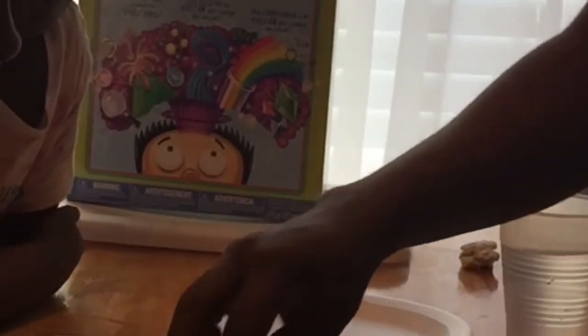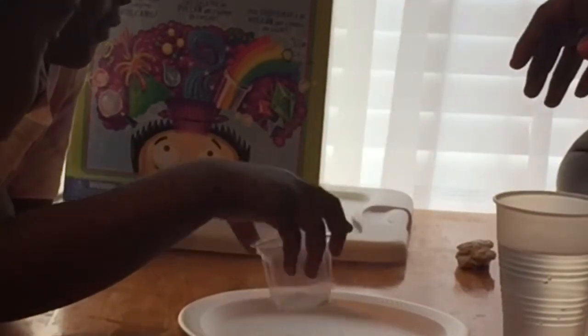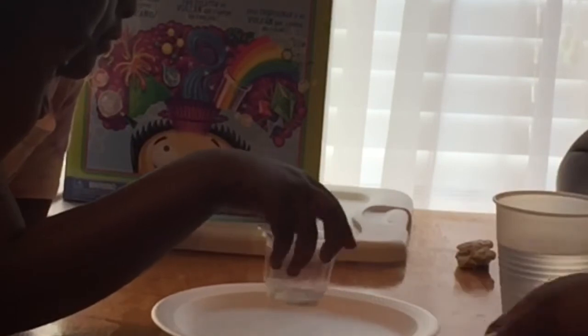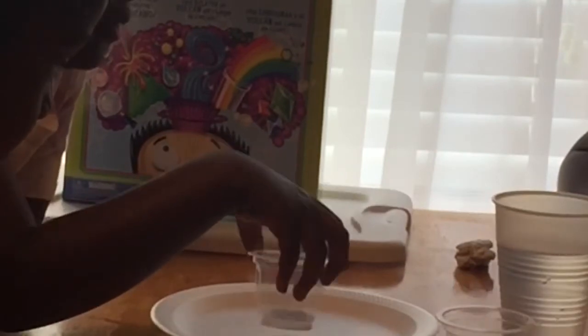All right, so we got 2 scoops of baking soda, 2 scoops of citric acid. And now our next step is to swirl the cup around and mix them together. So Brooke, I want you to take the cup and just swirl it around. Not too hard, because you don't want to knock it out, okay? Swirl it around till they mix together. Put it down. A mixture.